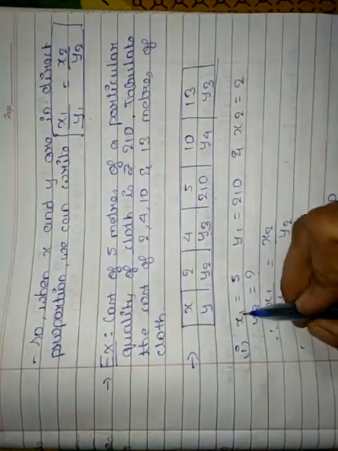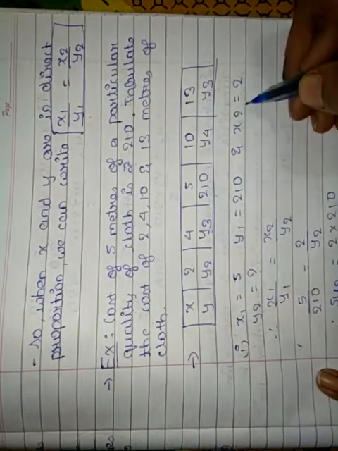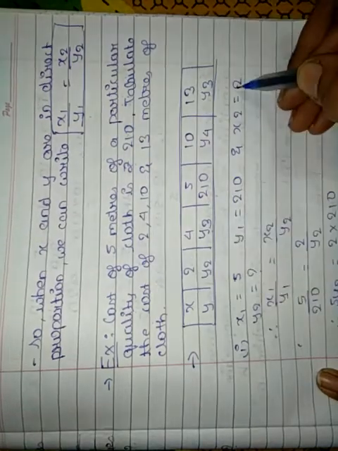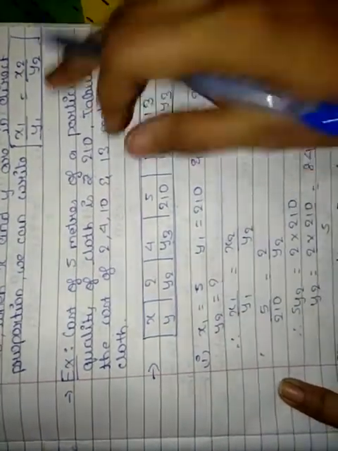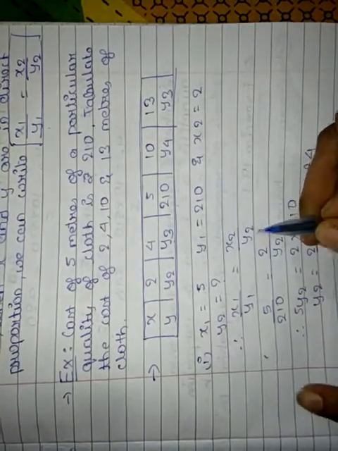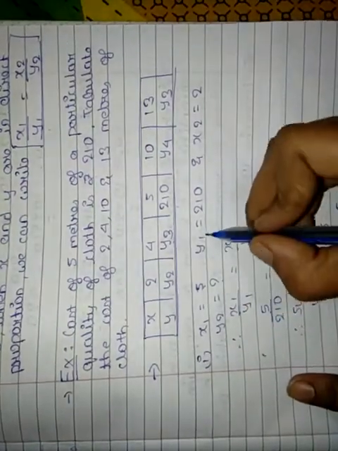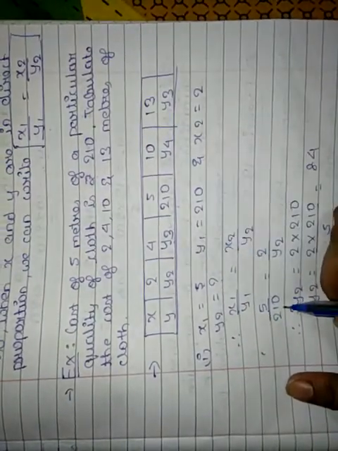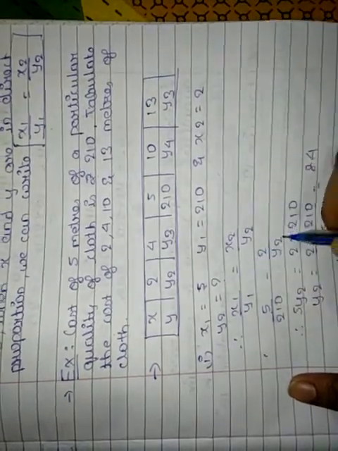Now x1 we have got, that is equal to 5, y1 is 210, x2 if we are taking 2, and y2 we have to find. So if we put the values into that formula, that is x1 by y1 is equal to x2 by y2. What is x1? We have taken 5, so I am writing 5 here. What is y1? 210. What is x2? 2. And y2 we have to find.